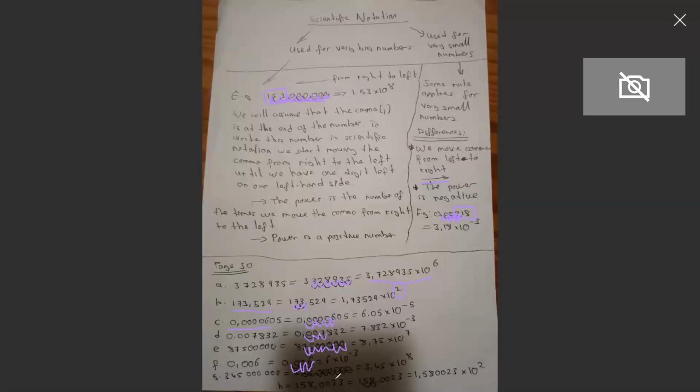So what I'm going to do is this. Since it's a big number, the rule is the same. So I'm going to move this comma from where it is to the left hand side until I have only one digit on my left hand side. Then I'm going to stop there. Then I will write this number again.